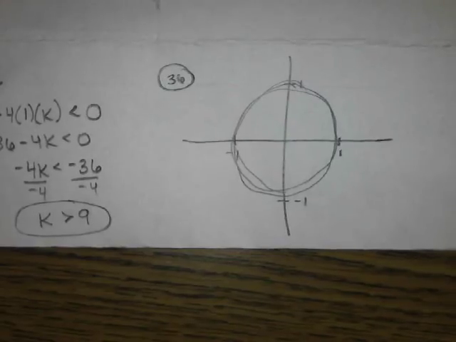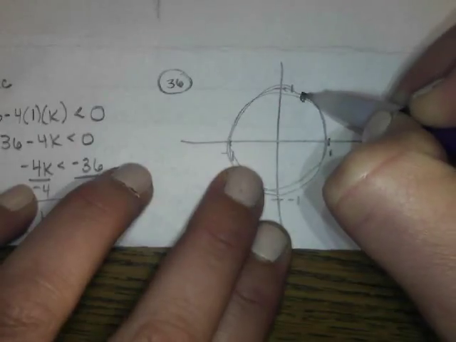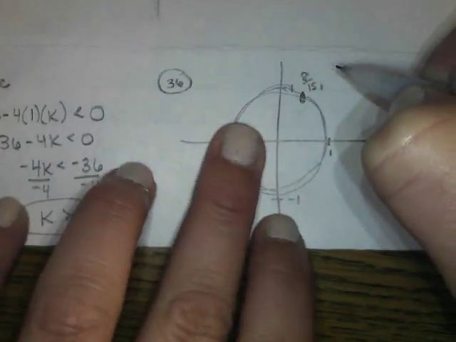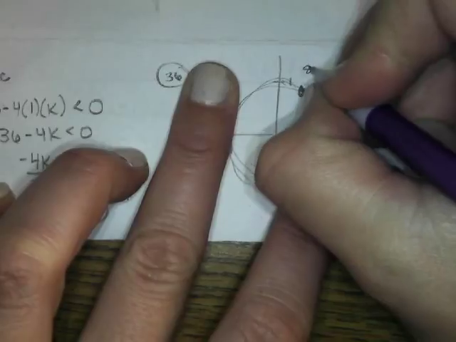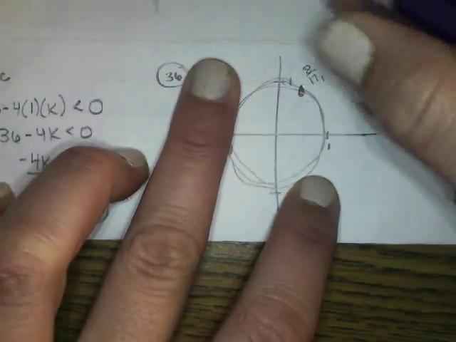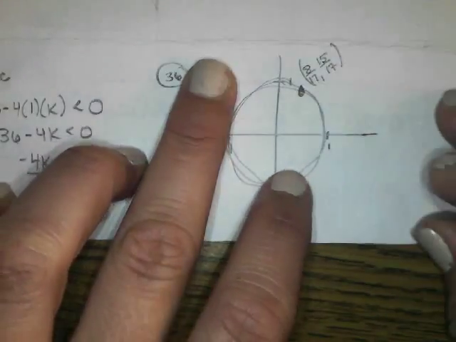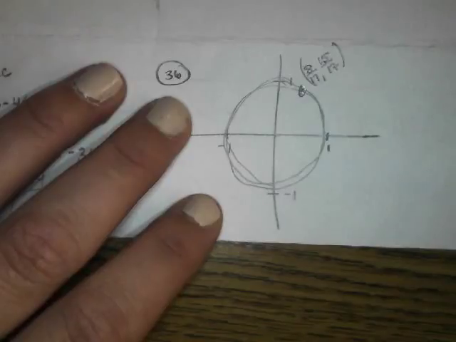What's another name for this circle? The unit circle, okay? And we have the point 8/17, comma 15/17 on it somewhere. Oh no, 8/17, I'm sorry. 8/17, comma 15/17. So anytime we have a point on the unit circle, what do we always do?